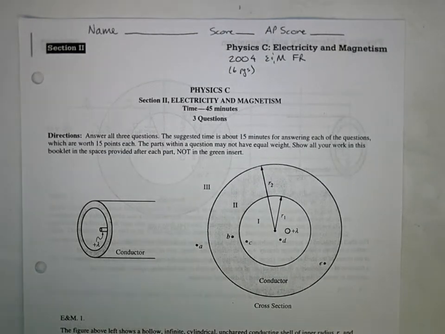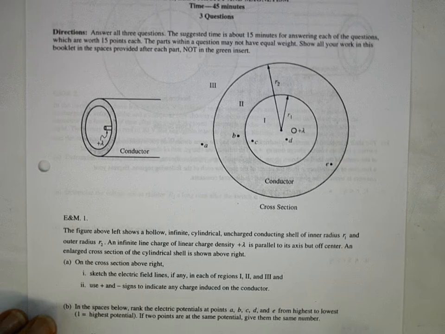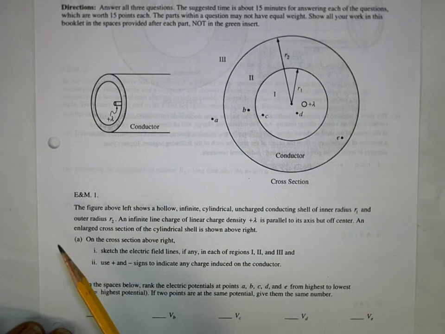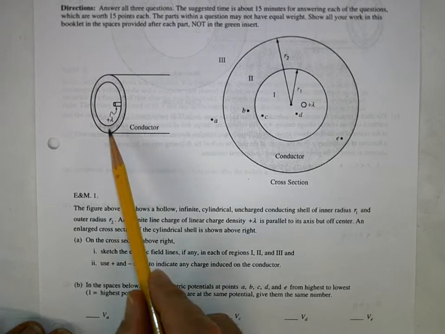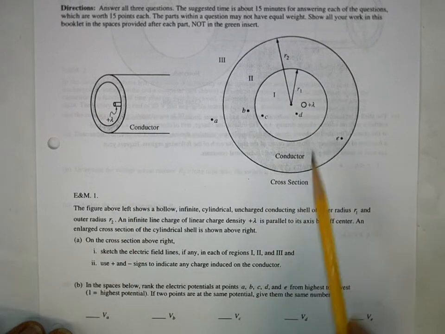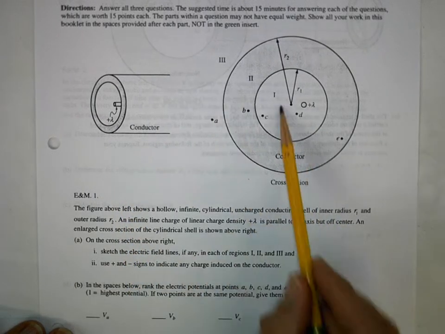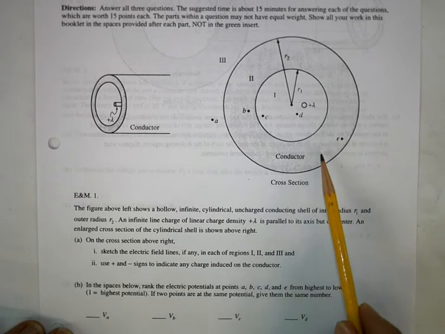All right, let's go through the 2004 electromagnetism free response question number 1 here. And this is from 2004. It says, here we've got a conductor, we've got a lambda here. I'm just kind of checking out the picture. Got 3 different regions, got these different points.